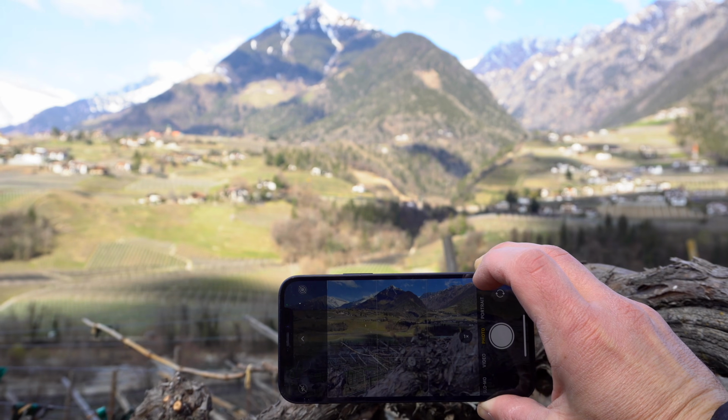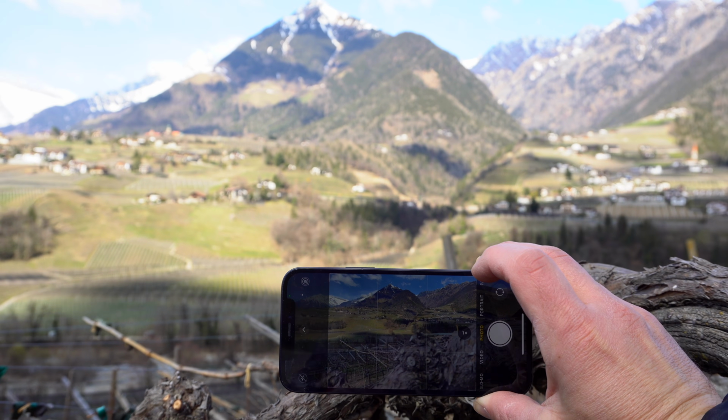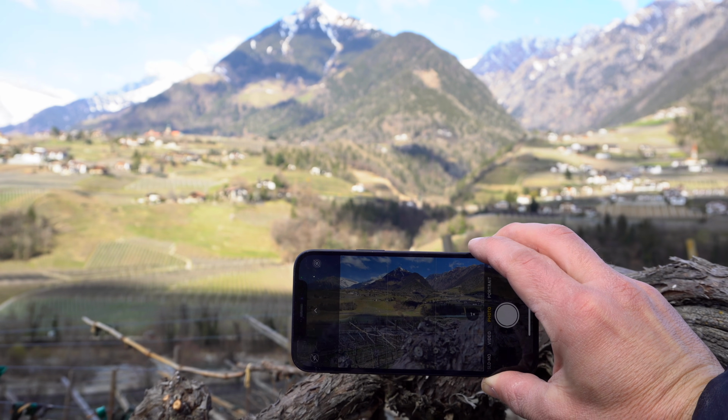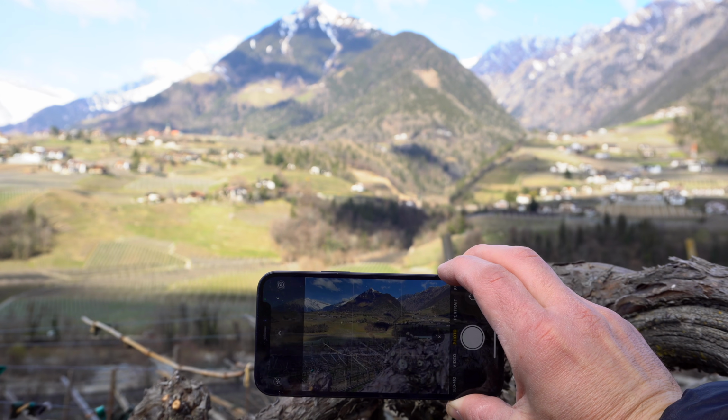Get as close as possible to your subject with the camera. The background should also be as far away as possible. You should use the standard lens or even the telephoto lens. And there you have your blurred background.